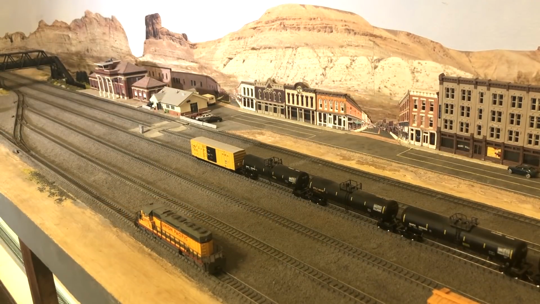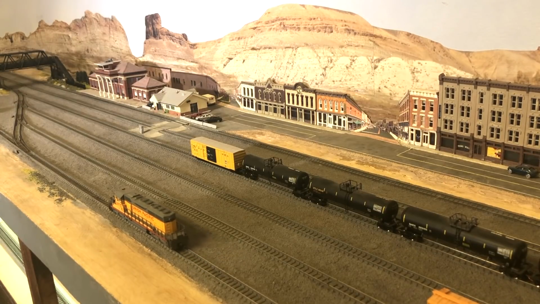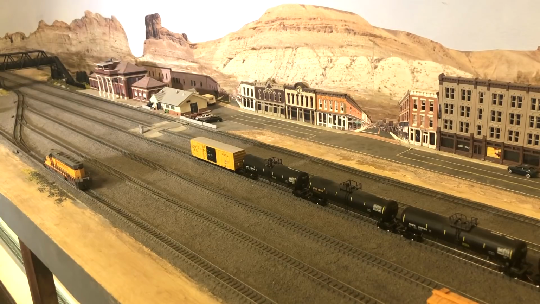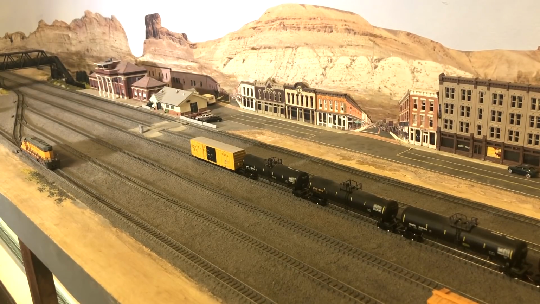Now, while the mainline diesels are being refueled, a yard switcher moves to detach the two tank cars that are destined for Crown Oil and Gas.